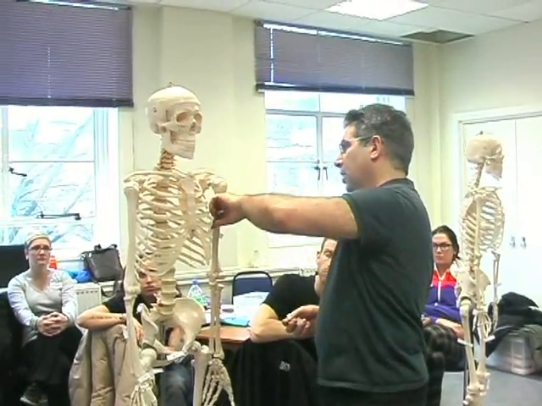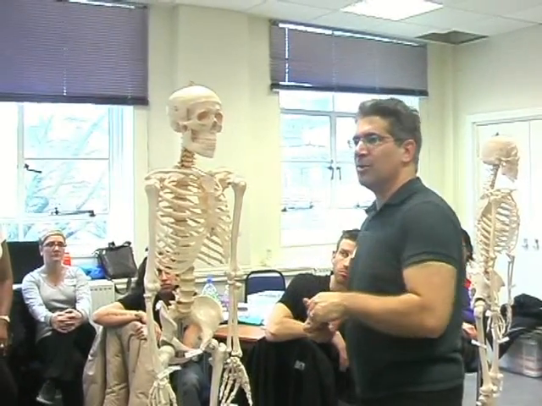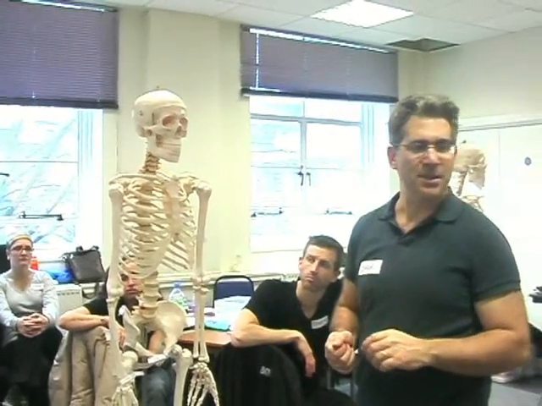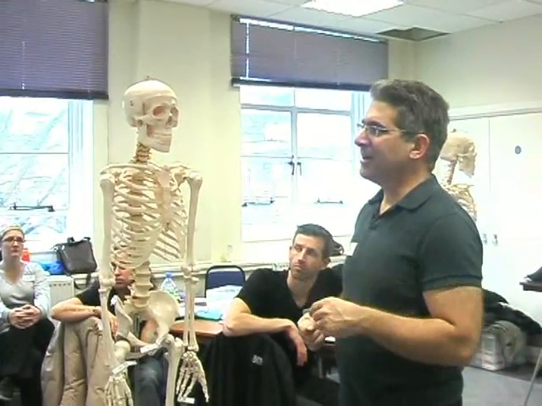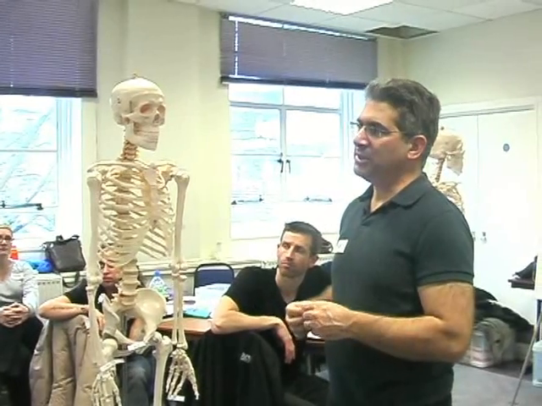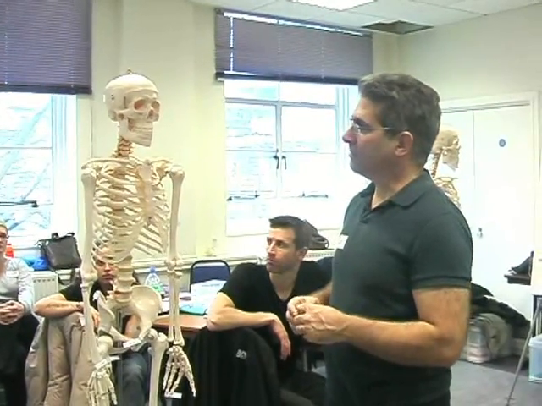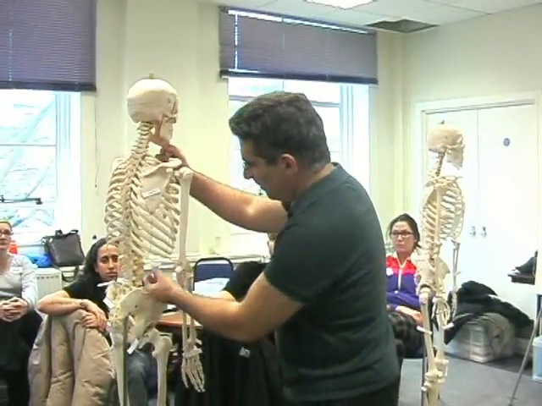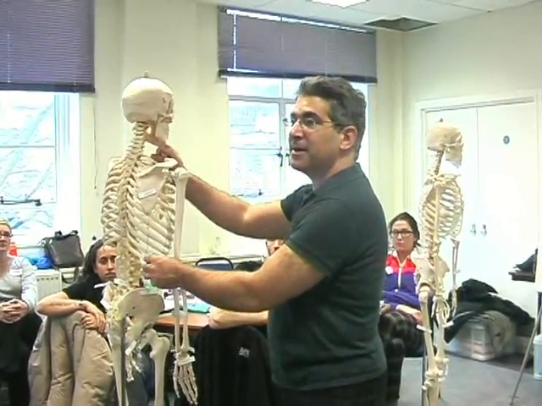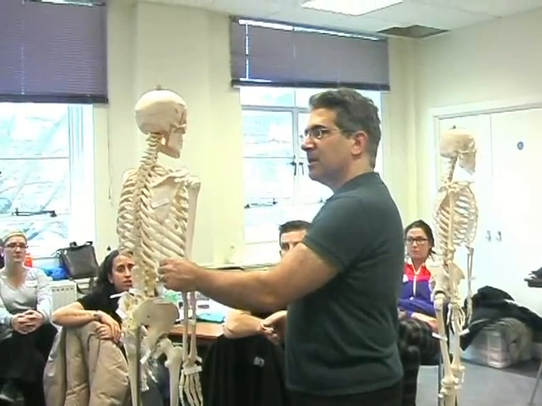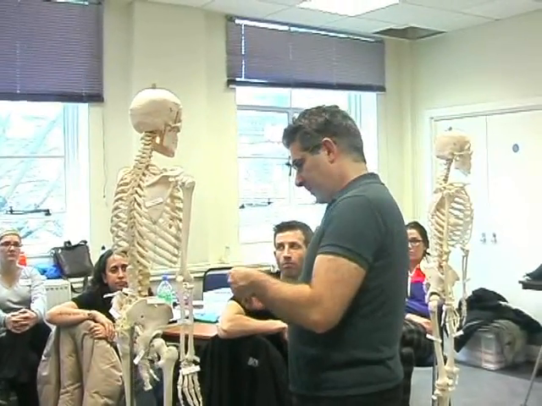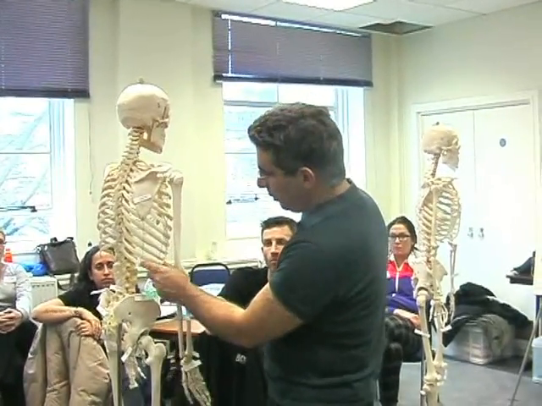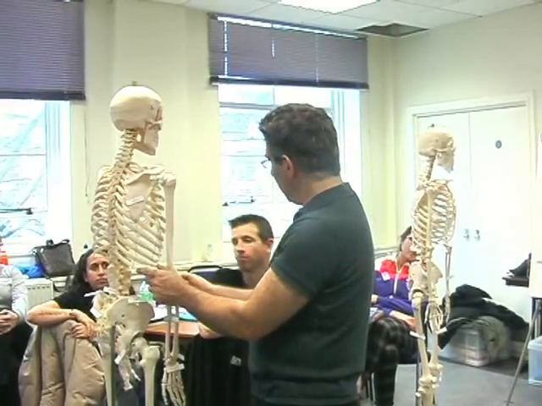Ribs is a standard name. Do you know what would be the anatomical name for ribs? Do you remember? Costal. Yeah. But never mind, it's not important. Intercostal is the name of the muscle that is in between the ribs. Floating ribs. Why are they floating? Because they're not attaching below.